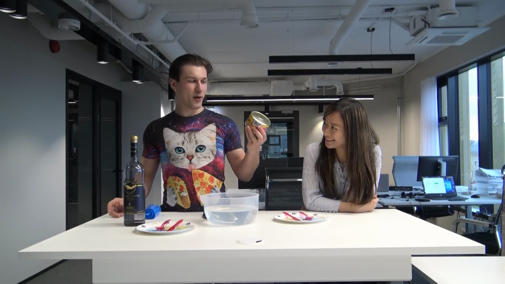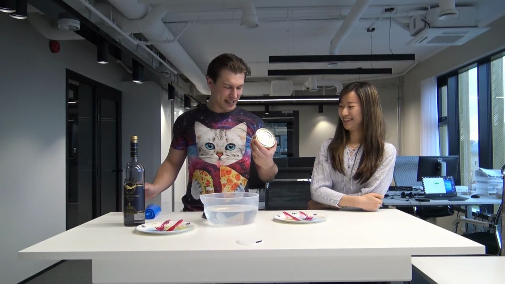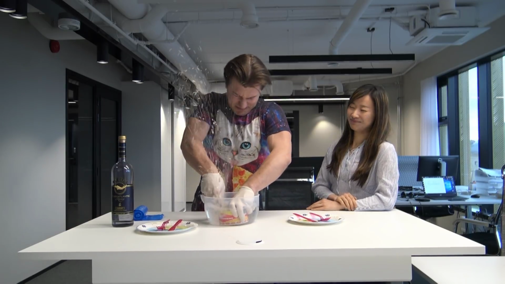So, what's next? The Surströmming party. Surströmming party! As you may see, we have genuine Oscar's Surströmming. It's a native advertisement.